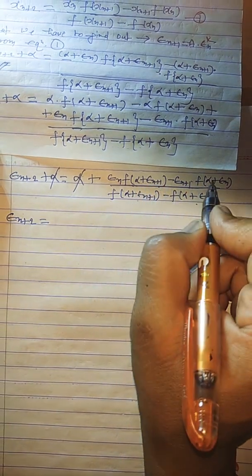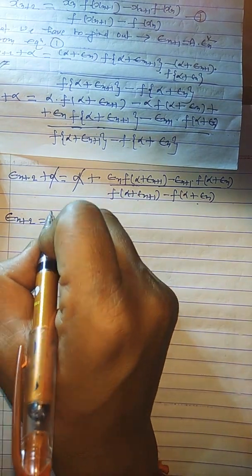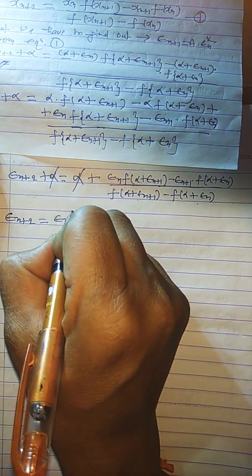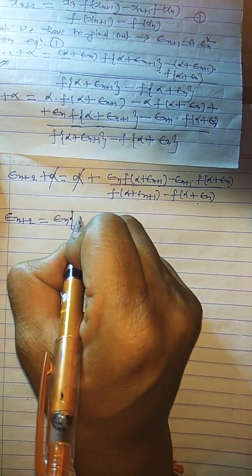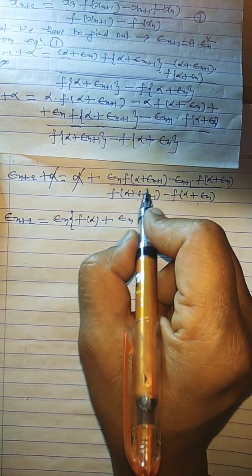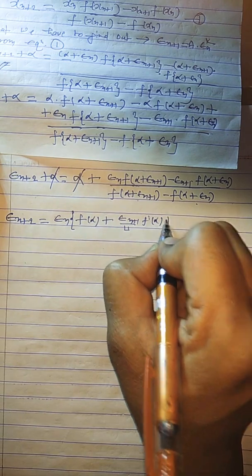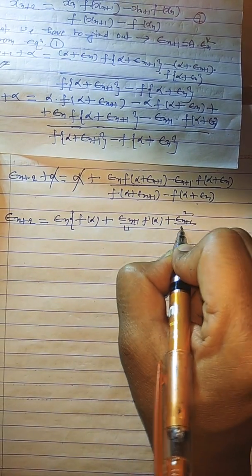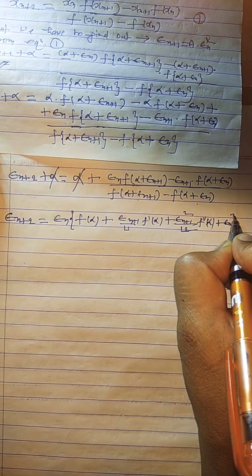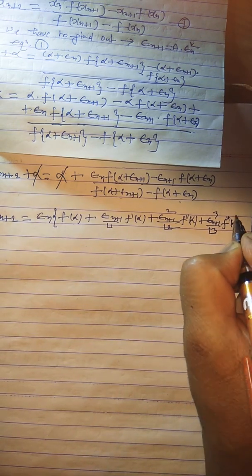First we expand this term, where epsilon n is the common term. f of alpha plus epsilon n plus 1 is equal to f alpha plus epsilon n plus 1 upon factorial 1 f dash alpha plus epsilon n plus 1 whole square upon factorial 2 f double dash alpha plus epsilon n plus 1 whole cube upon factorial 3 f triple dash alpha.